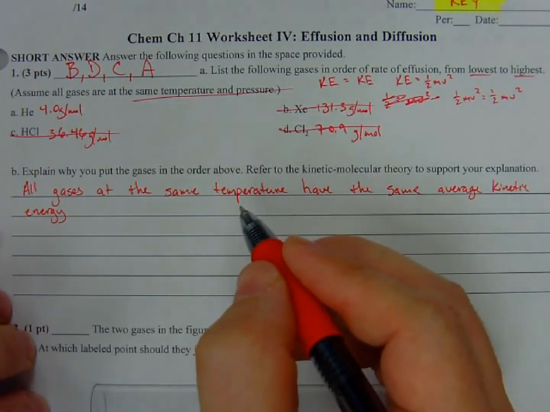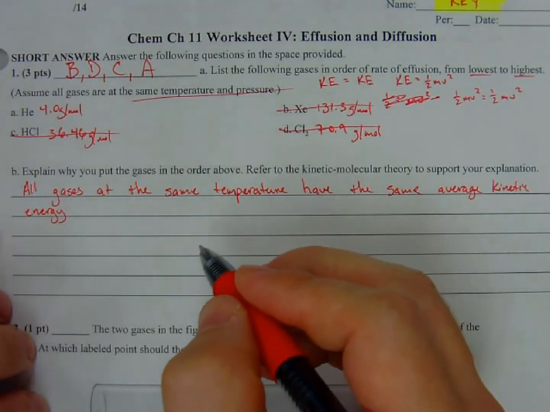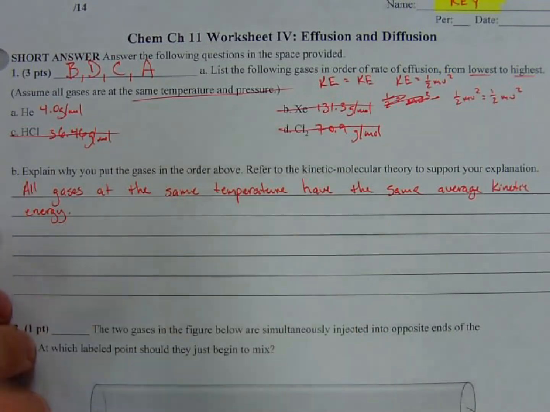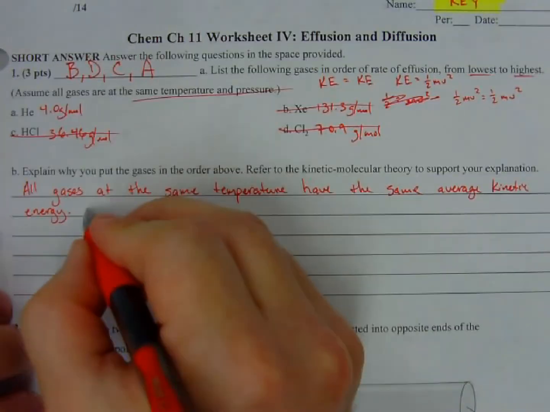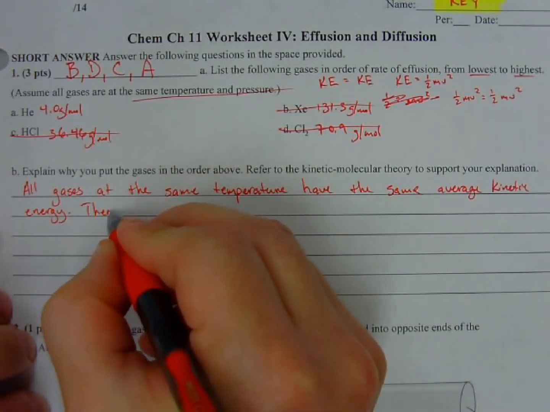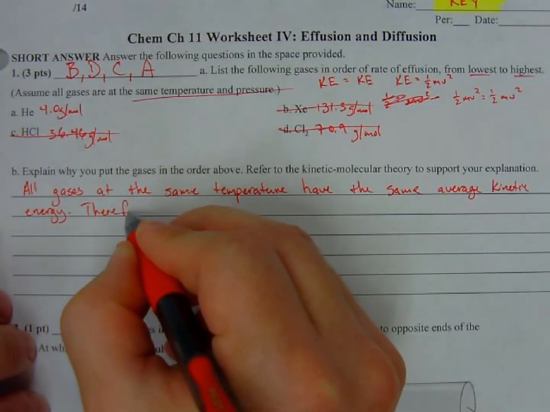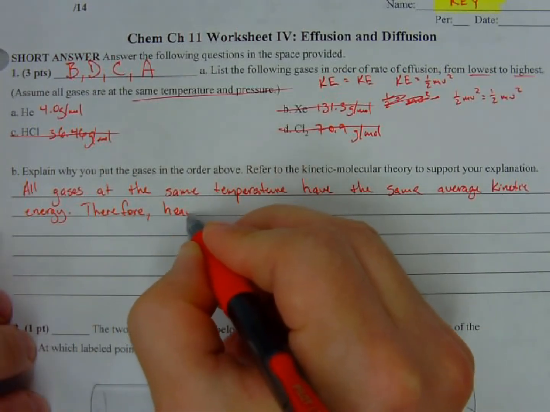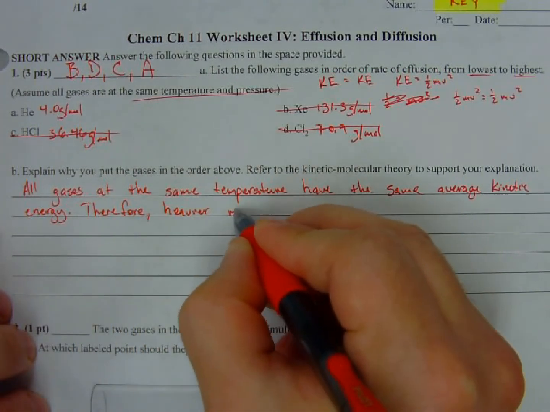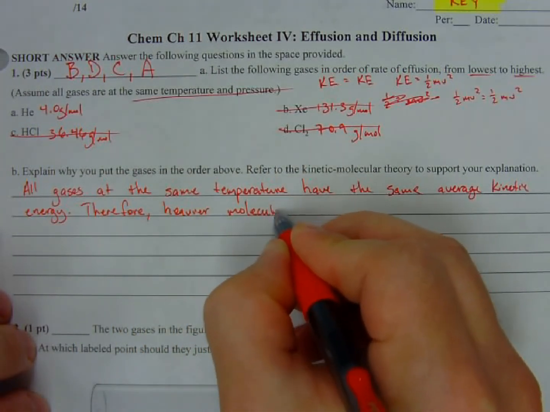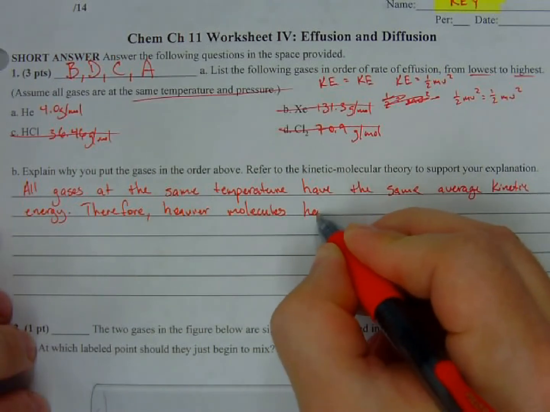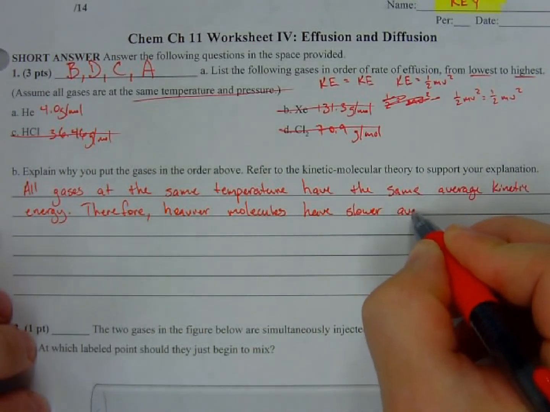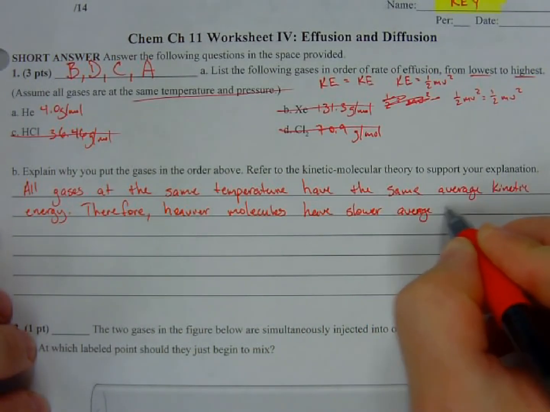One particular molecule might have more kinetic energy, one particular molecule might have less kinetic energy, but if you average them all together, they will be the same. So because of that fact, therefore, heavier molecules have slower average speeds.